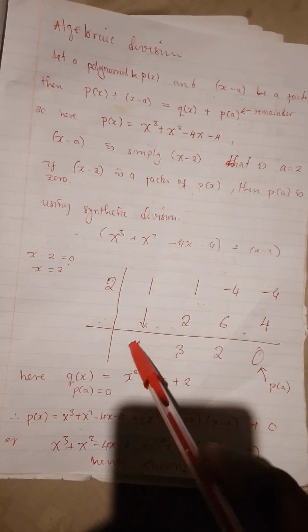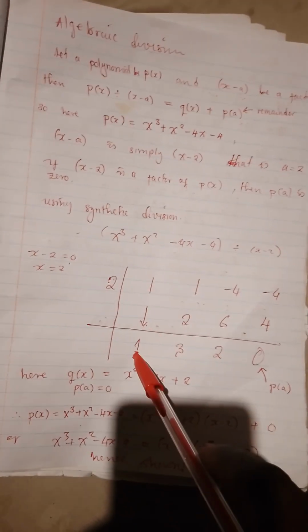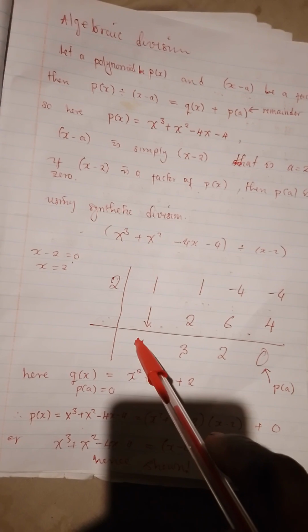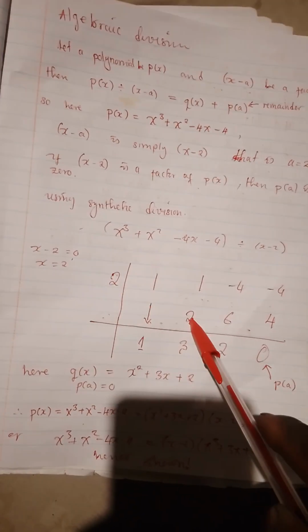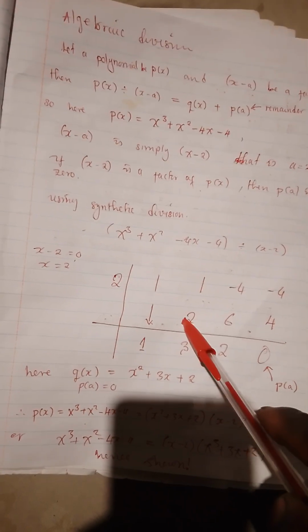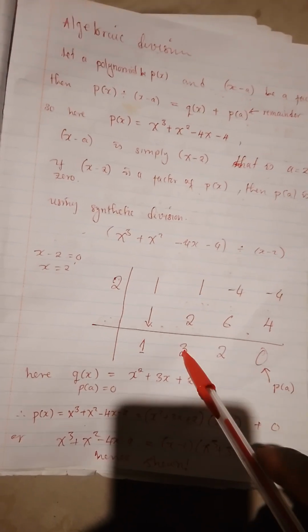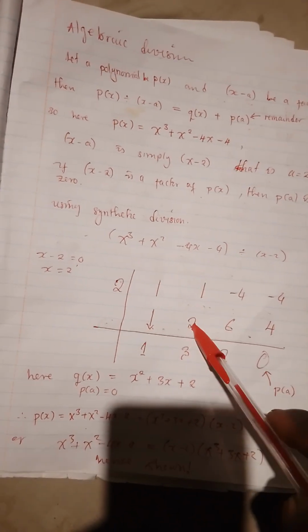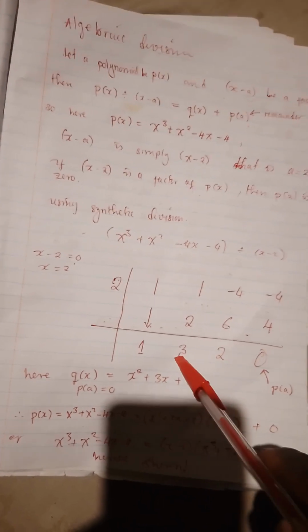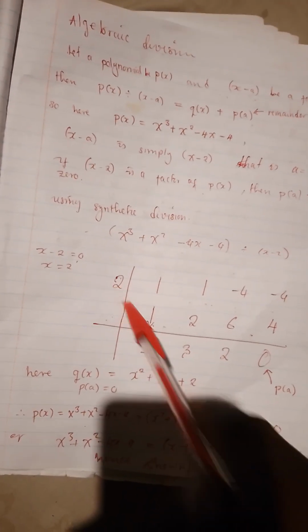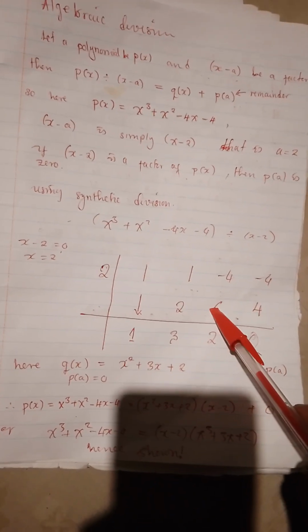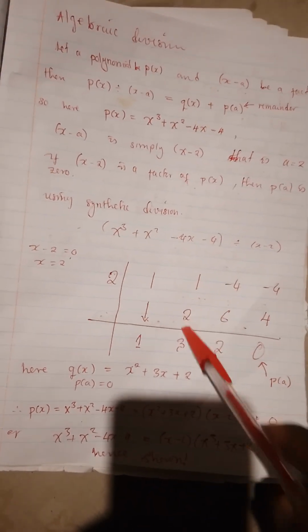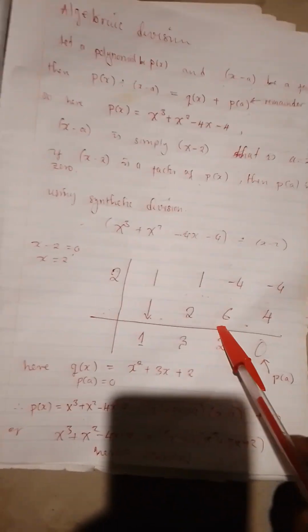In case you are confused, we get this value, drop it down, and multiply it by 2, so 1 times 2 is the 2 that we write. Then we add: 1 plus 2 gives 3. Then 3 times 2 gives 6. Don't be confused: 1 plus 2 is 3, and 3 times 2 is 6.